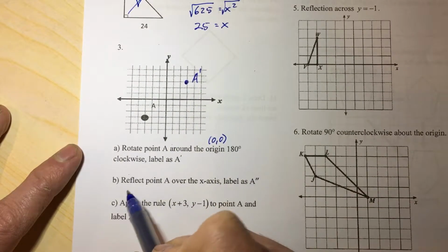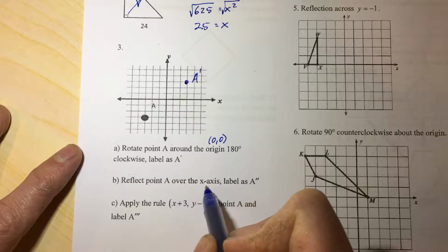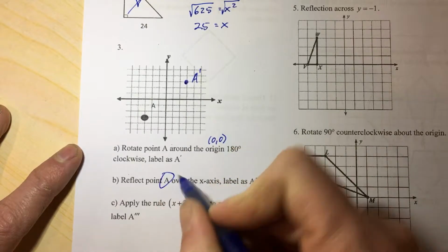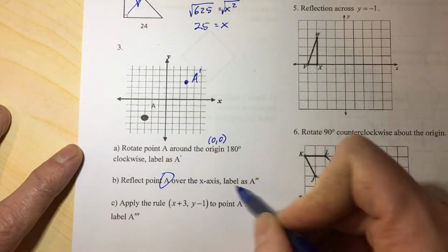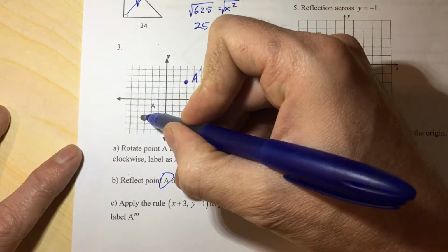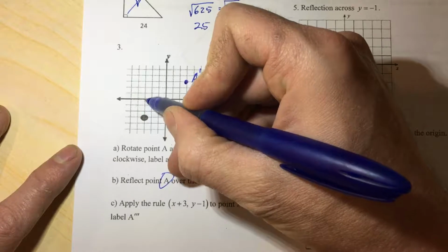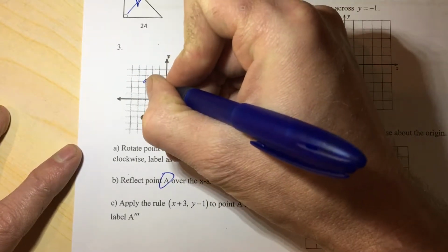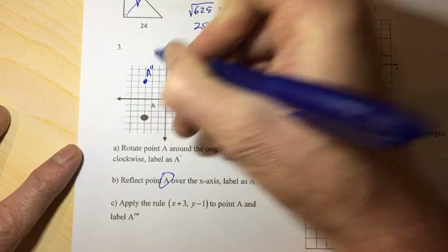All right, reflect A over the x-axis and label as A prime prime. So we're still working with A, not A prime. So make sure you're working with A, and we're going over the x-axis. So from the x-axis, it's 3 points. So 1, 2, 3. So it should be 3 points above. 1, 2, 3. So here is A prime prime.